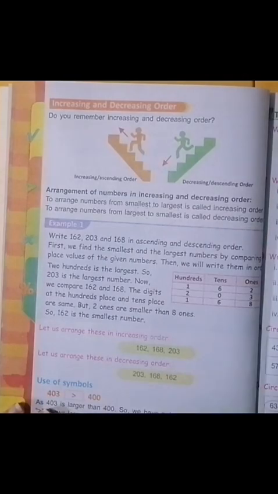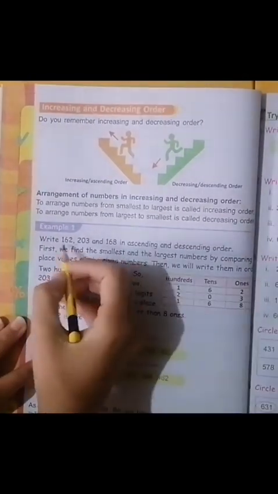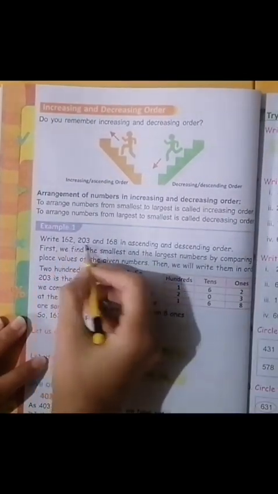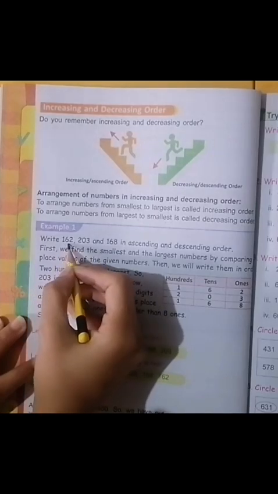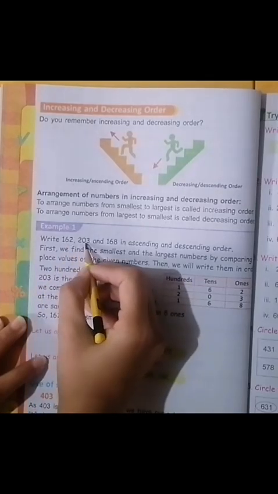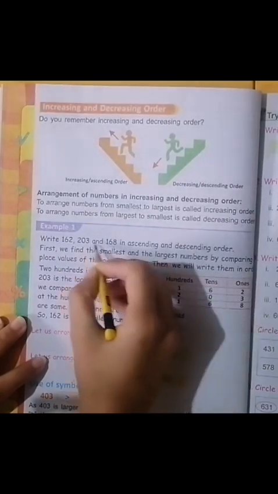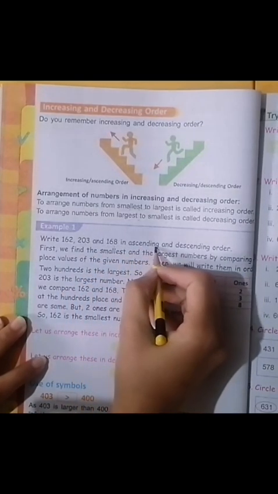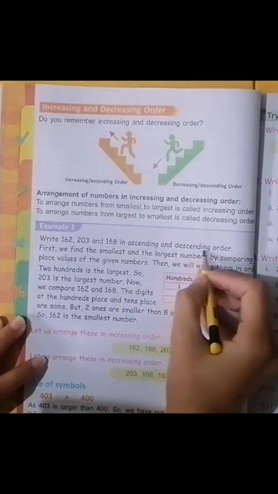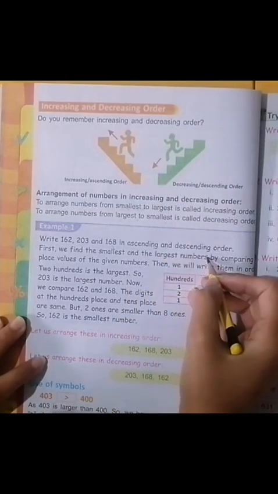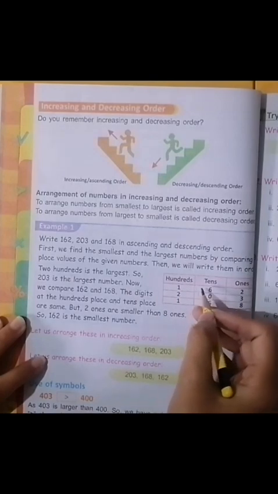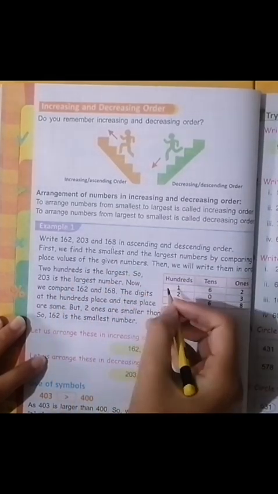Okay students, in this example we have three numbers. The first number is 162, the second number is 203, and the third number is 168, and we have to first arrange these numbers in ascending or increasing order and then in descending or decreasing order, okay. In the previous lecture we learned how to compare the numbers.